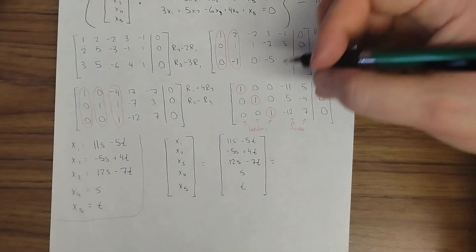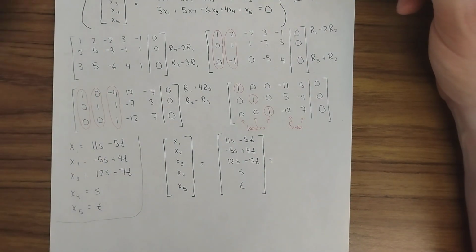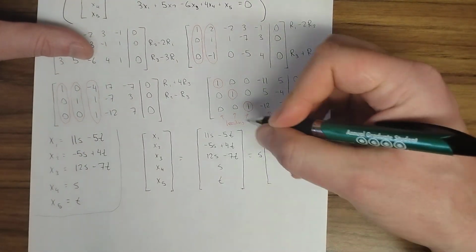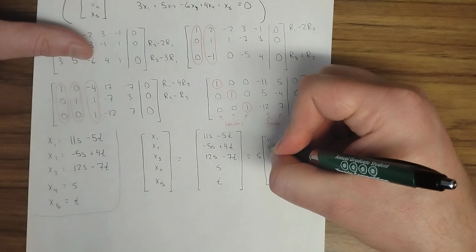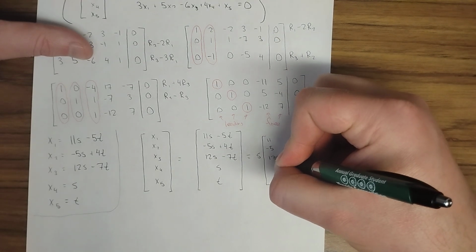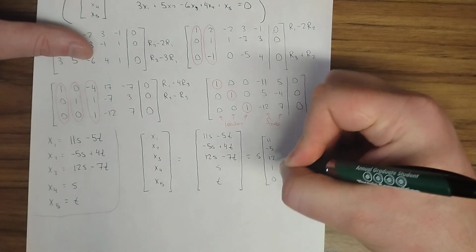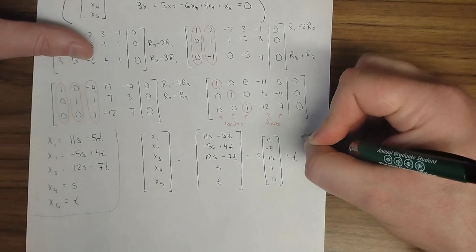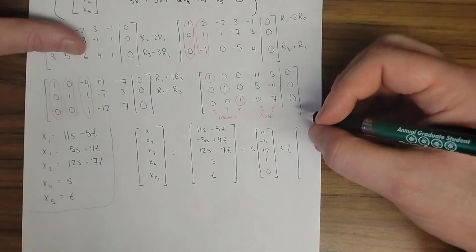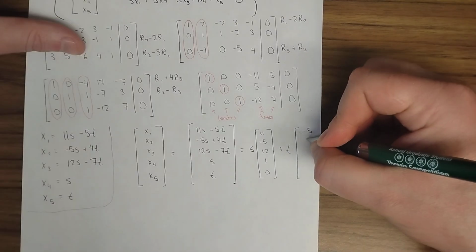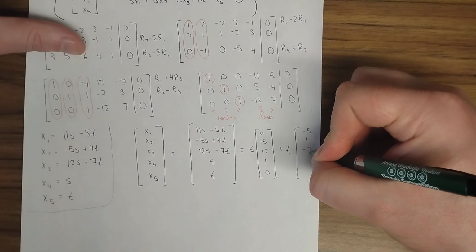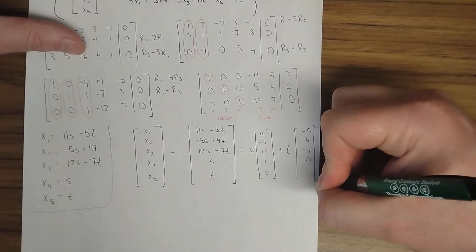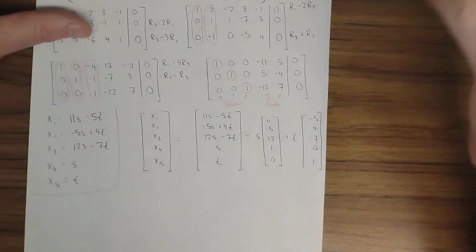And as we've done before, let me separate out the S part and the T part. There's S times 11, negative 5, 12, 1, 0, plus T times negative 5, 4, negative 7, 0, 1.